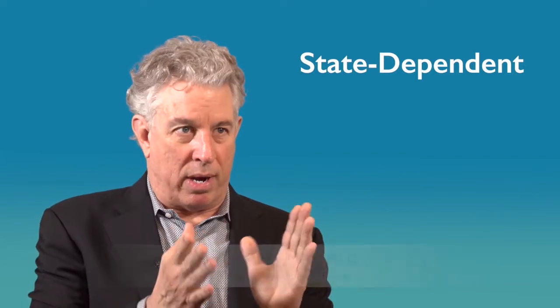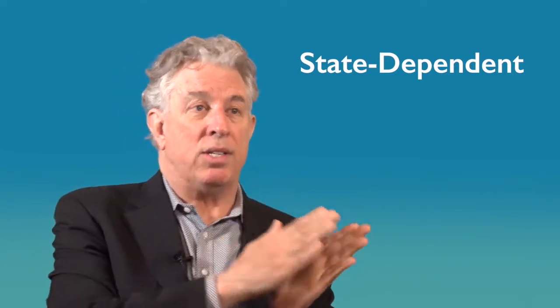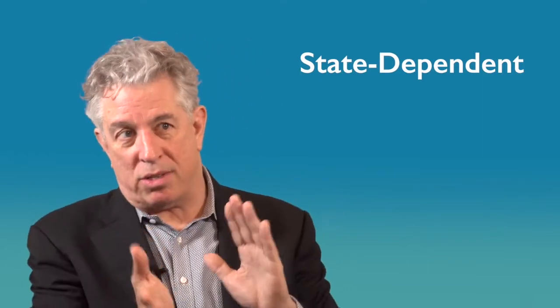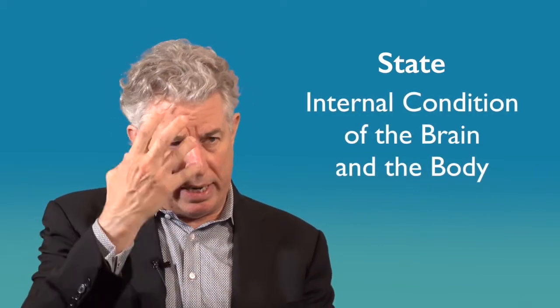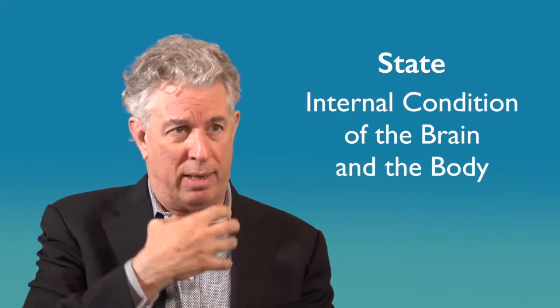One of the key principles that we like to teach families is we call it state dependence. And really what that means is that different parts of the brain are going to be activated and on when you're in one state versus another state. So let's just talk about what we mean by state. The state basically is referring to the internal condition of the brain and the body.